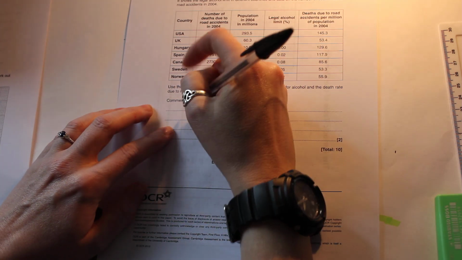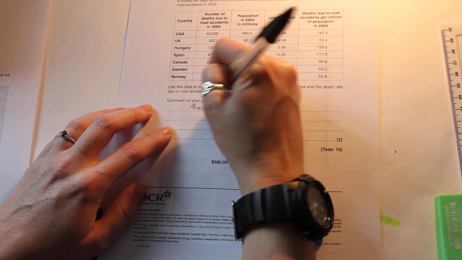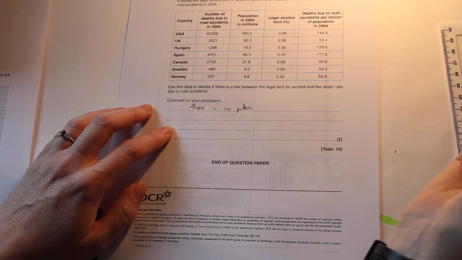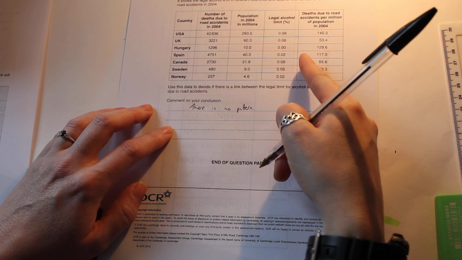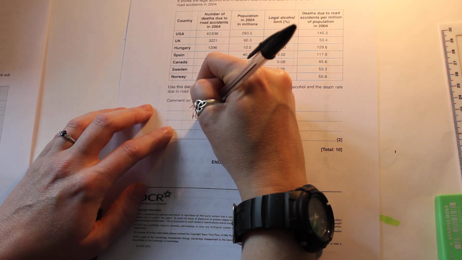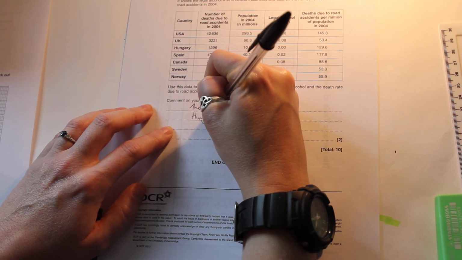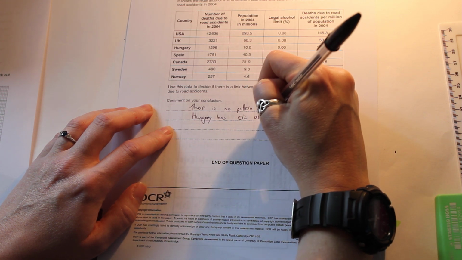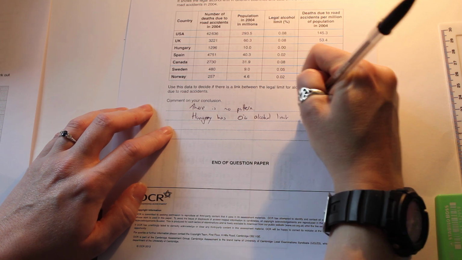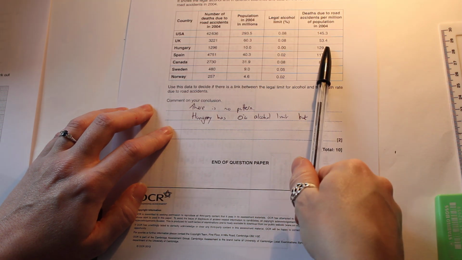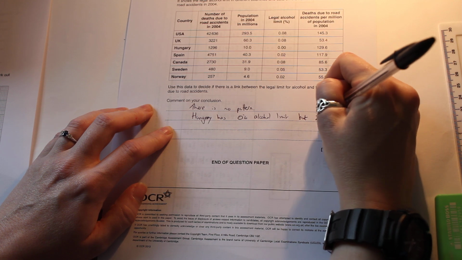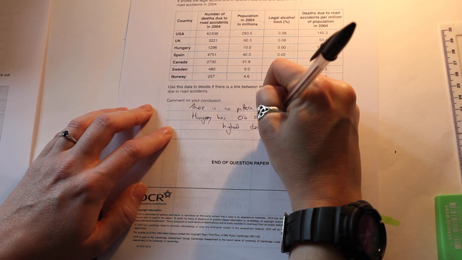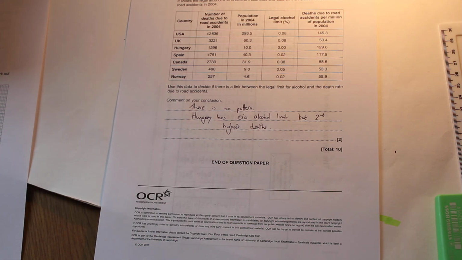So what we can say is, first of all, the conclusion: there is no pattern or no link. That will get us 1 mark. And then to back it up, just quote some data. We can literally say that Hungary has a 0% alcohol limit, but if you have a look, it's the second highest deaths. And that gets you your second mark.